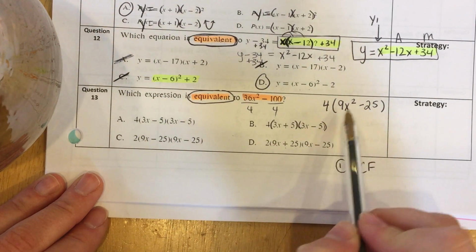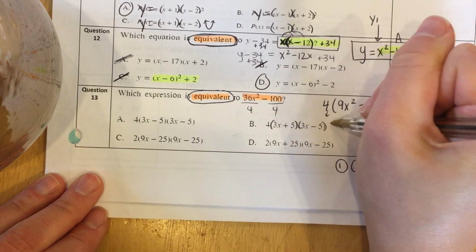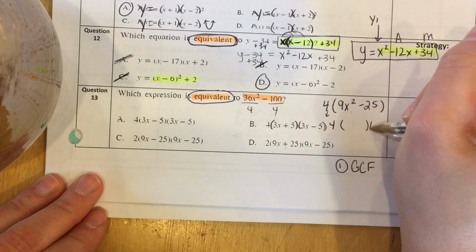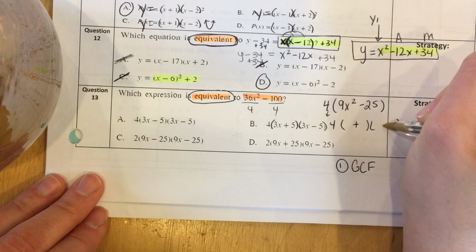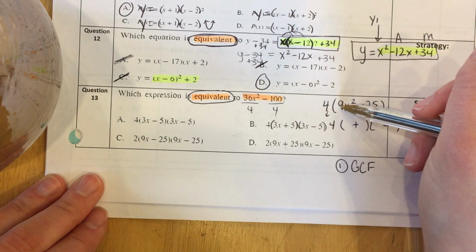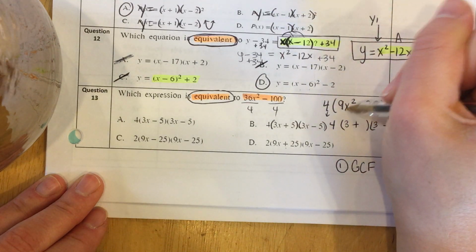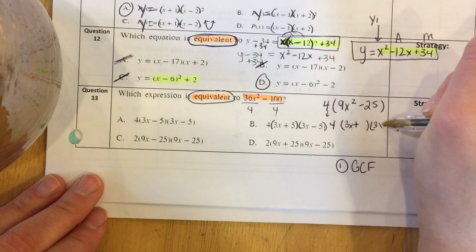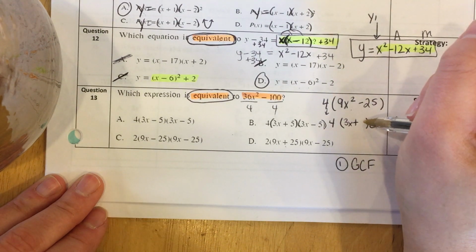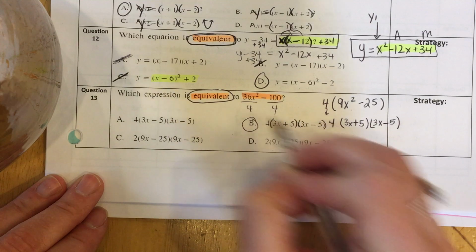So I got to keep going. That is a difference of squares, what's in the parentheses. So my 4 just drops. And I do my 2 parentheses with 1 plus 1 minus. What times itself, or what's the square root of 9? 3 and 3. What times itself gives me x squared, x and x. And then what's the square root of 25, 5 and 5? So my answer is B.